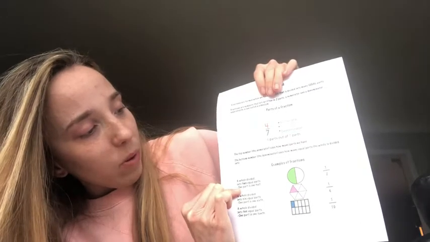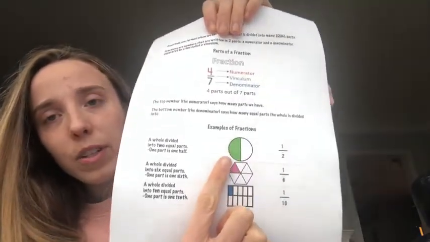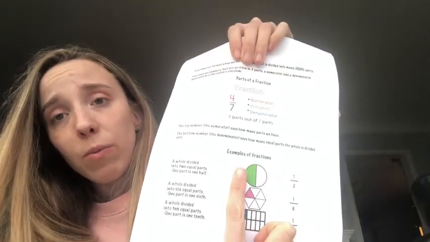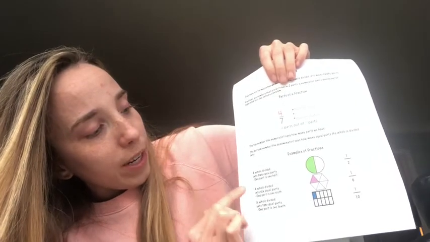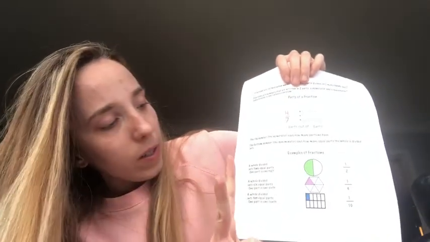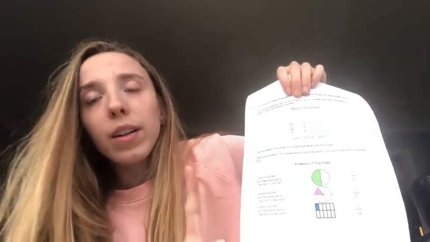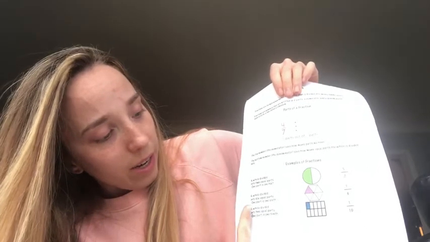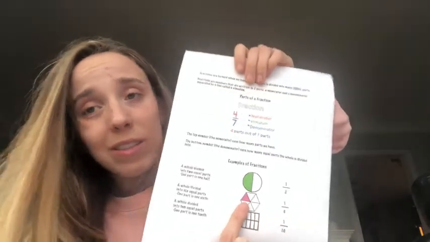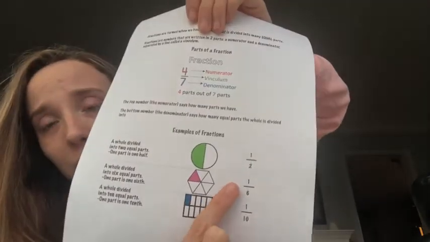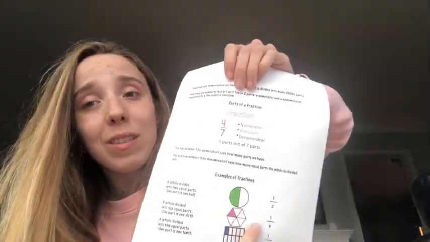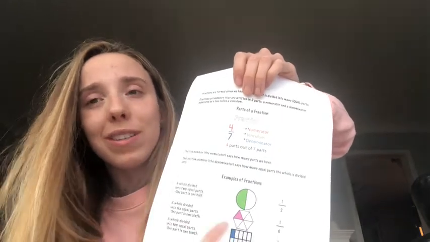So for example, here we have 1/2. As you can see, one of the halves is colored and one of them is not. So we have 1/2. So a whole divided into 2 equal parts. So one part is 1/2. Here, a whole is divided into 6 equal parts. And only one of the triangles in there is colored, which leaves us with a fraction of 1/6, because only one of the triangles out of the 6 parts that we divided that whole into is colored.